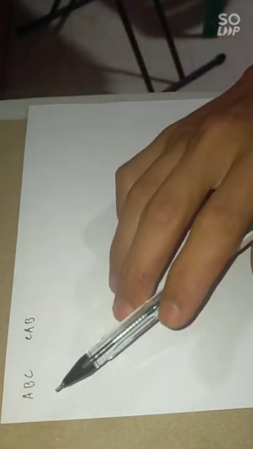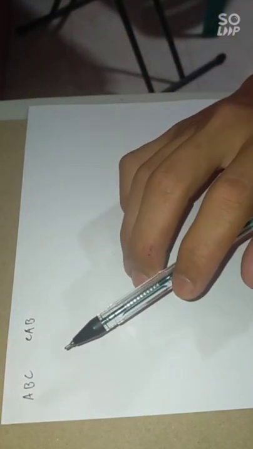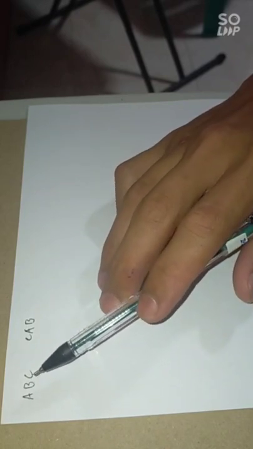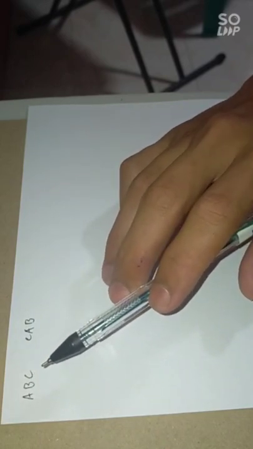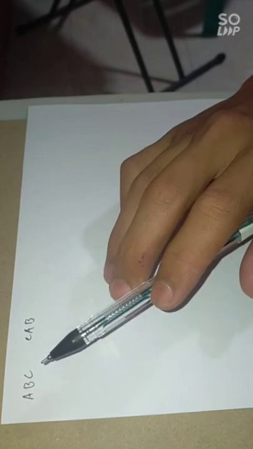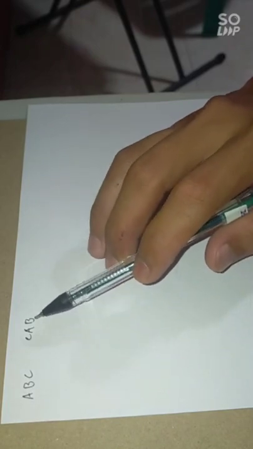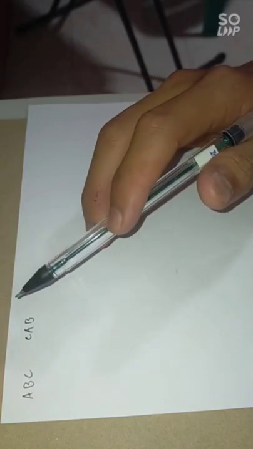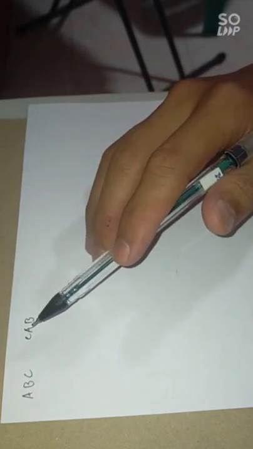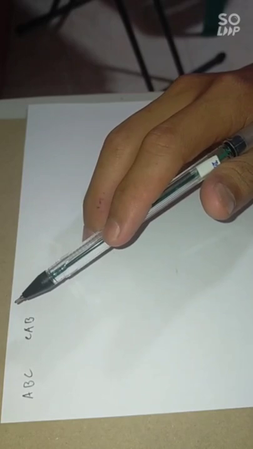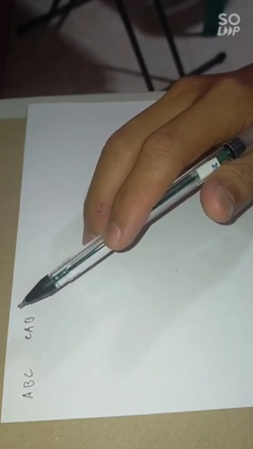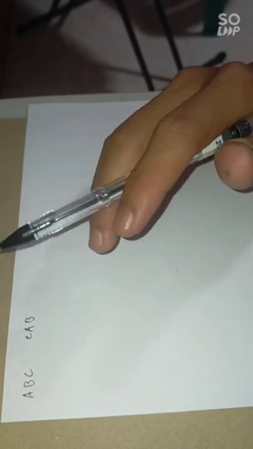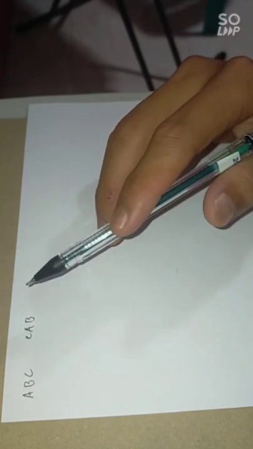So I guess the best way to explain is with this example. Let's say ABC. We can arrange it as ABC or we can say CAB. Even though we have the same three letters, the order is different.